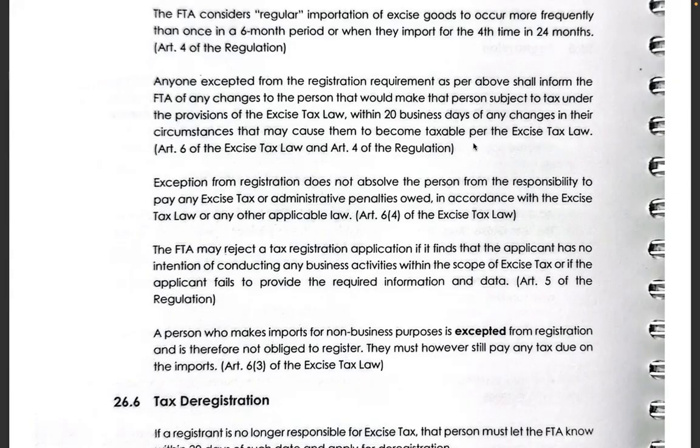So if there is any change in circumstances, the person has to come back to the FTA and tell them about the change in the circumstances that could make them taxable. So the requirement to register may become alive again.